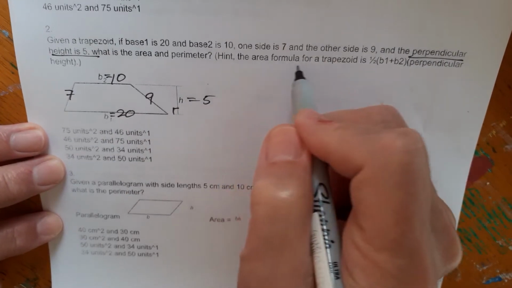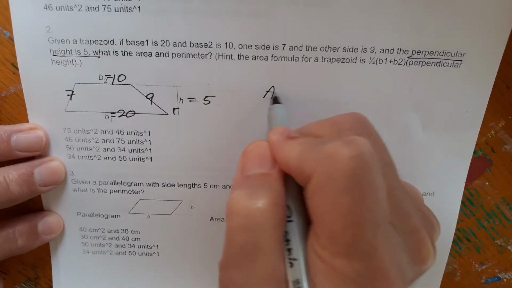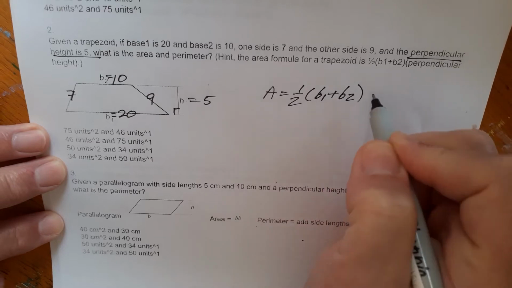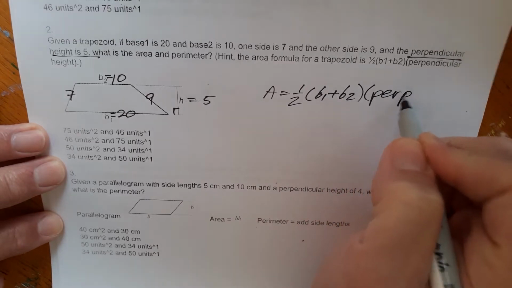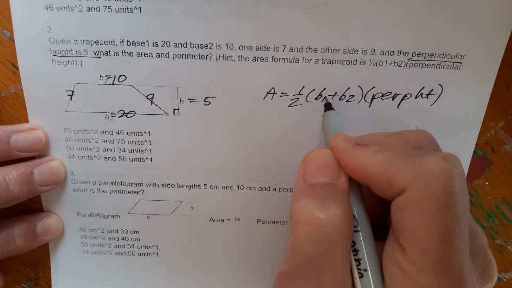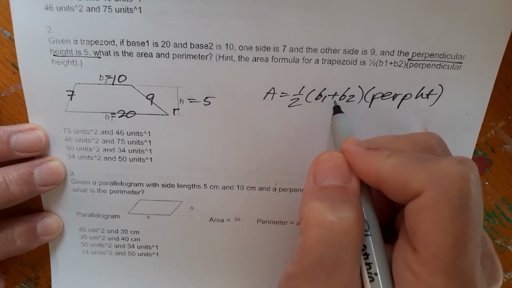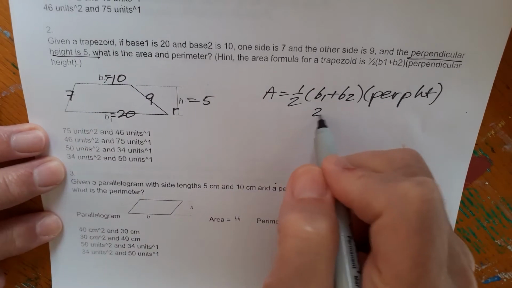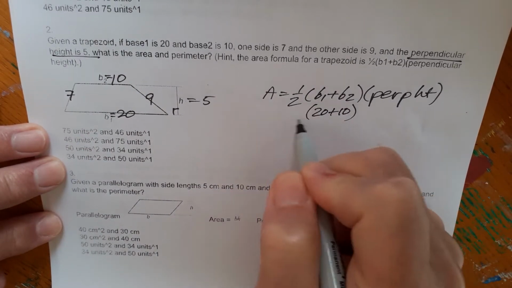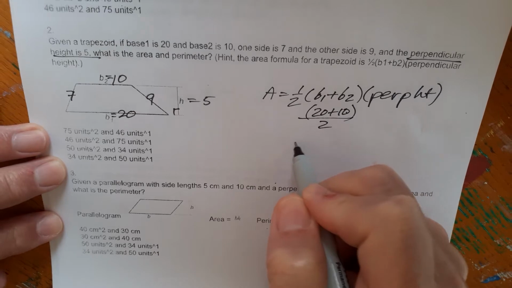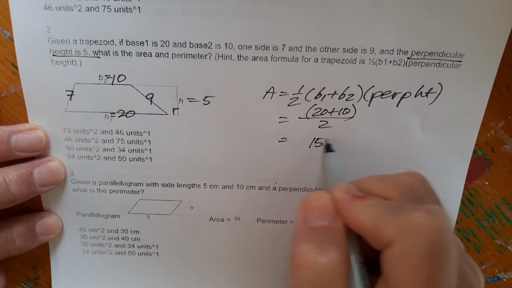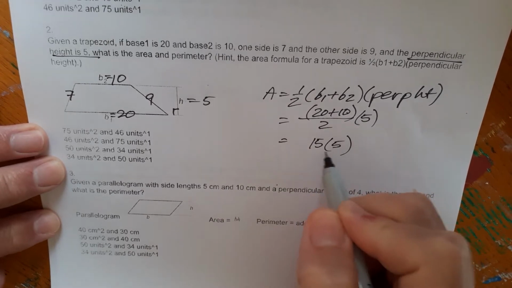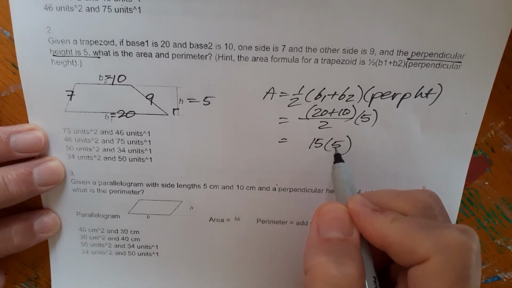Well, it tells us, hint, the area formula for a trapezoid is area equals 1/2 times base 1 plus base 2 times perpendicular height. So what this does, base 1 and base 2 added and divided by 2, that's an average of the two bases. So we take 20 plus 10 divided by 2, and that's going to be 30 divided by 2. I'm going to move ahead here and say 15. The perpendicular height is 5, so let's multiply this by 5. That's 50 plus 25 is 75.